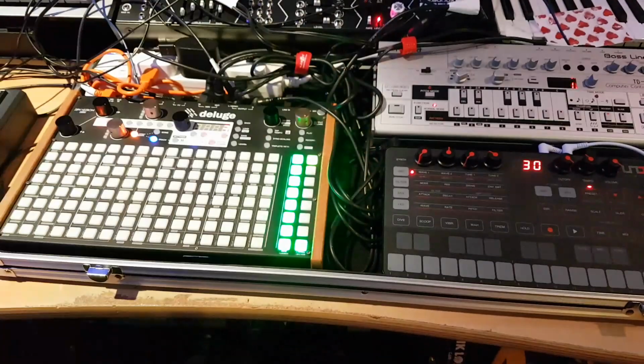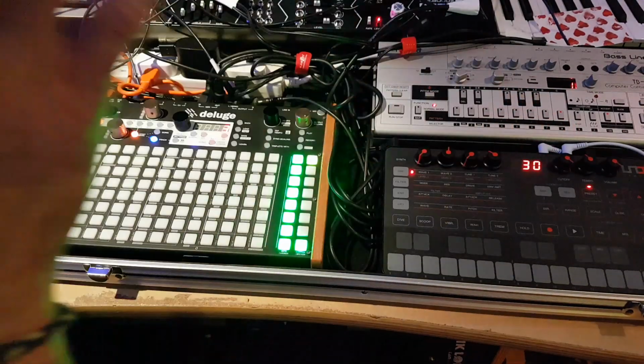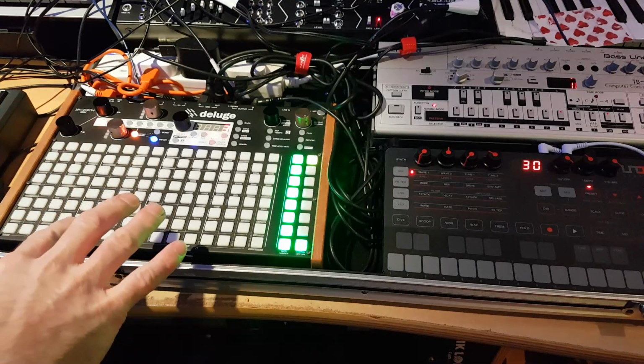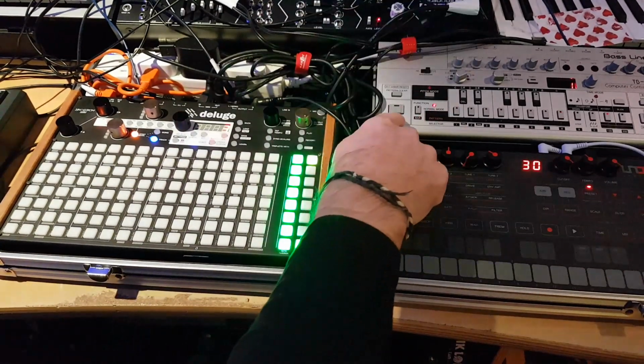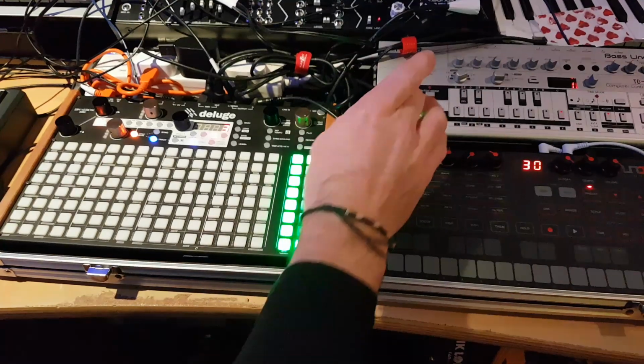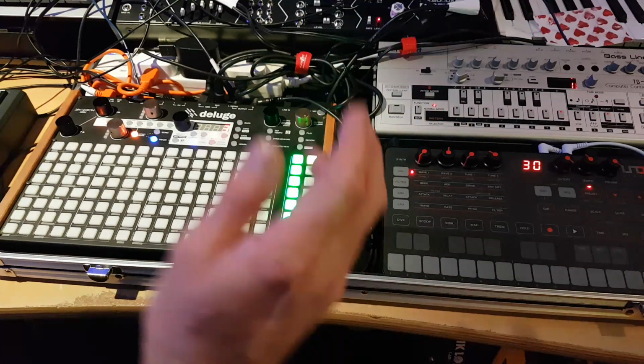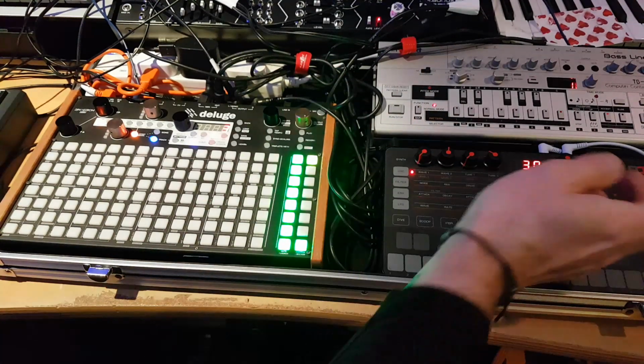So what I'll do is I'll program a simple sequence into the TB-03, and then I'll basically recreate the same thing in the Deluge. So if I press play on the 03 now, there's nothing happening because I've got a completely blank pattern. So I was going to put in a dead simple 16th note pattern.